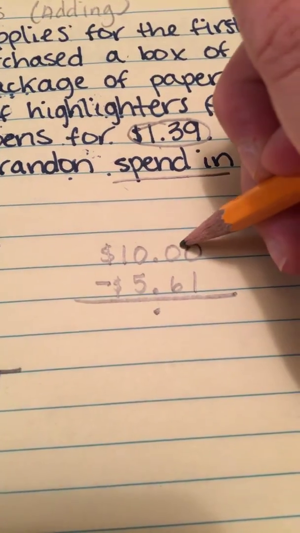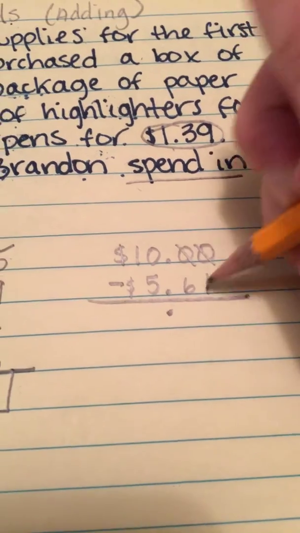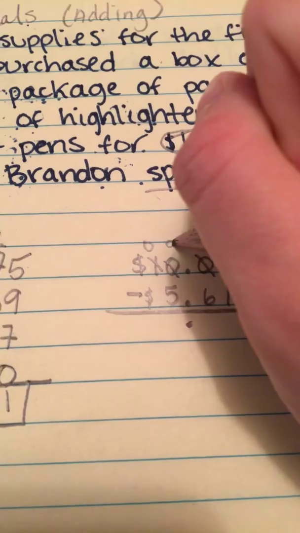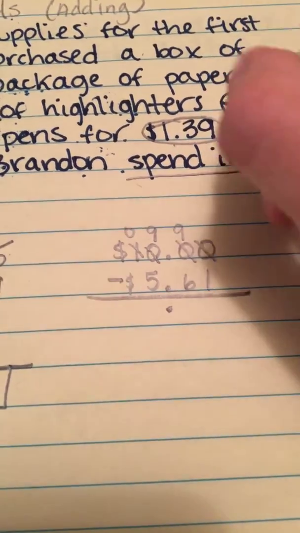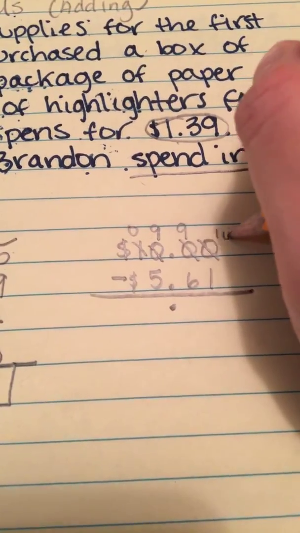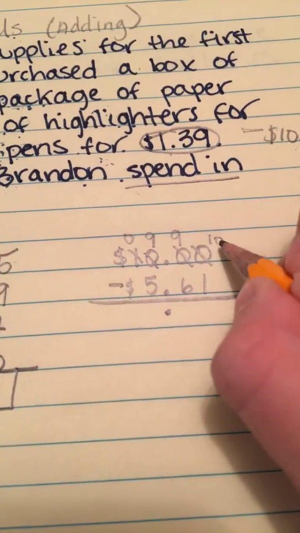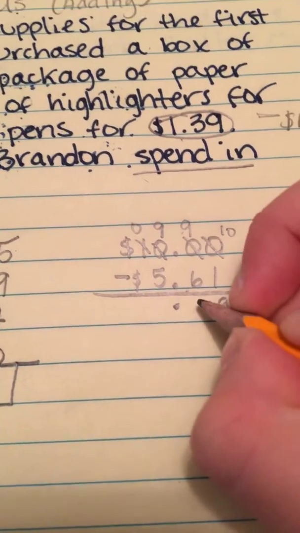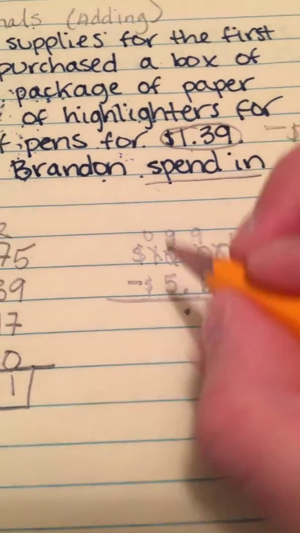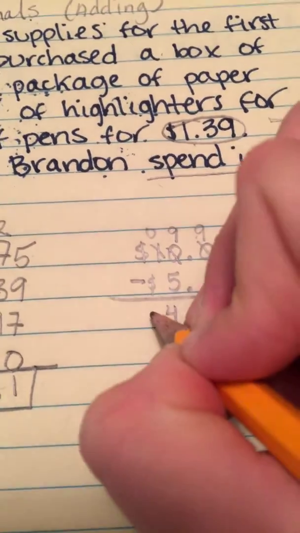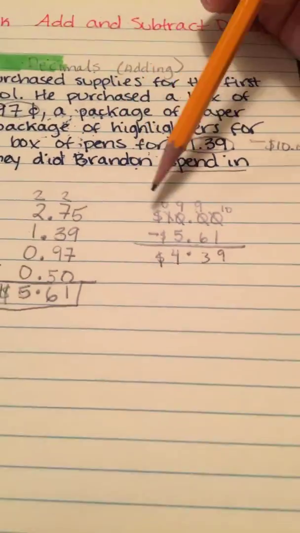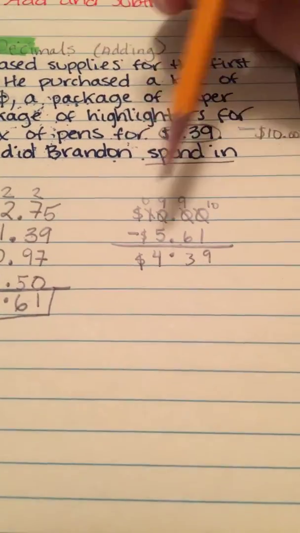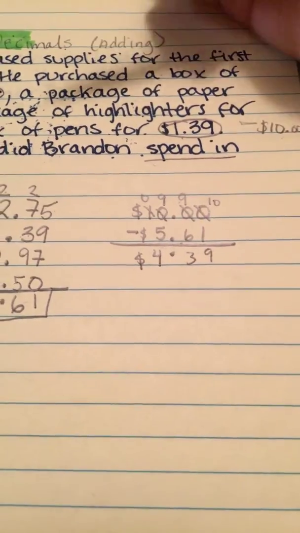So this first one, I can't subtract 1 from nothing, so I have to go ahead and borrow. This would become a 0, then zeros in between become 9s. This last 0 becomes a 10. So 1 subtracted from 10 would be 9. Okay, so 9 minus 6, that would be 3. 9 minus 5, that would be 4. So if Brandon ended up giving the people at the store a $10 bill, he would receive $4.39 in change.